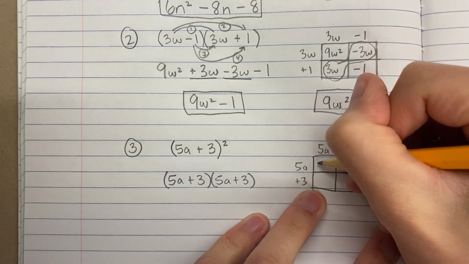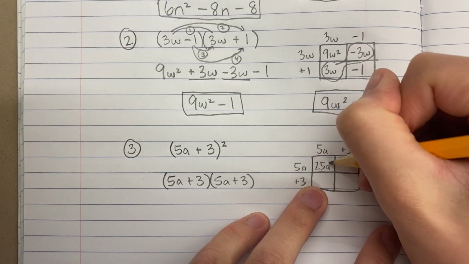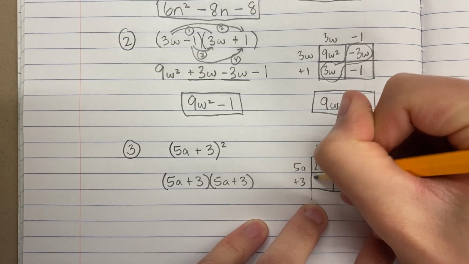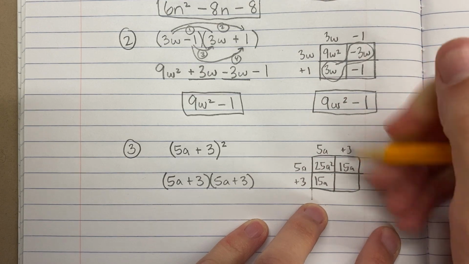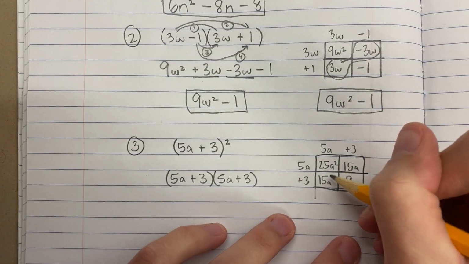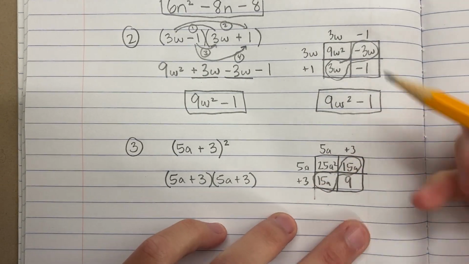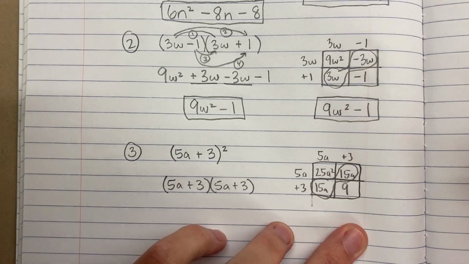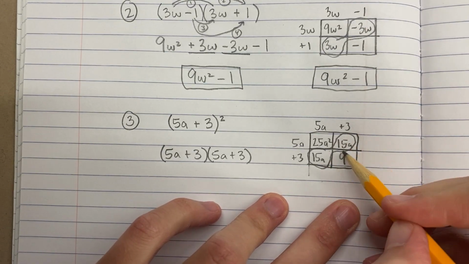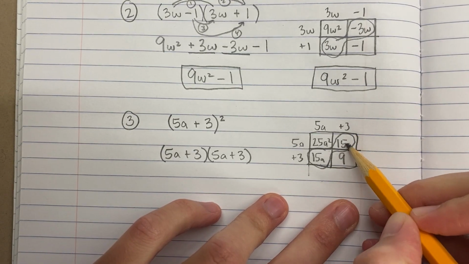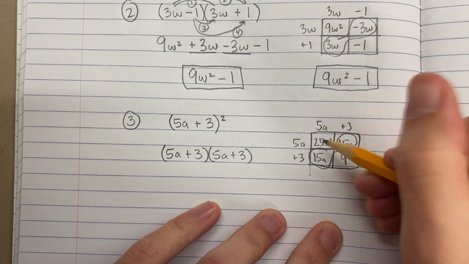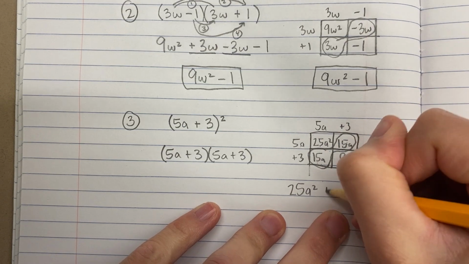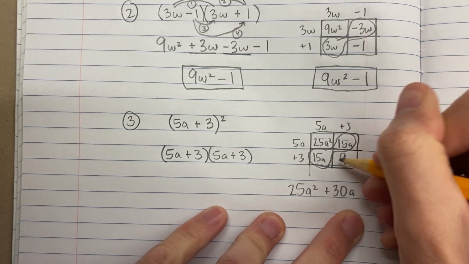Okay, 5 times 5 is 25. This is a times a is a squared. 5a times 3 is 15a. And look, 5a times 3 is 15a. Those are the same. And 3 times 3 is 9. So now, let's combine like terms. Okay, now look, something interesting happened up here. Remember, this was 3w minus 3w. 3 minus 3 was 0. Those canceled. These do not cancel. This is not 15 minus 15. This is just 15 plus 15. Okay, so those aren't going to cancel. Look, this is 25a squared. 15 plus 15 is 30. That's 30a plus 9.